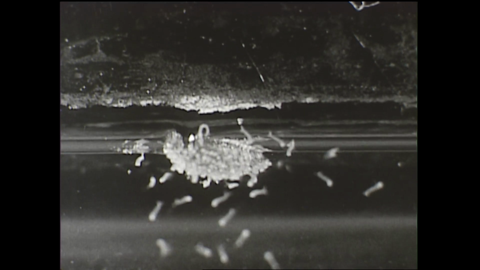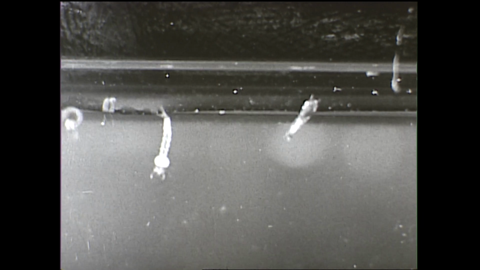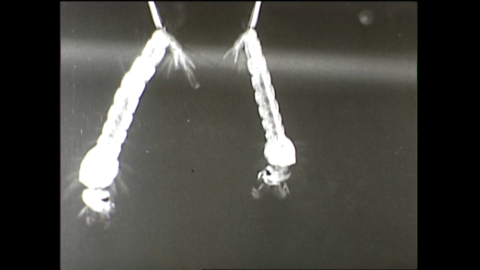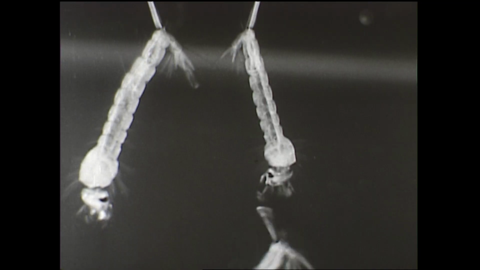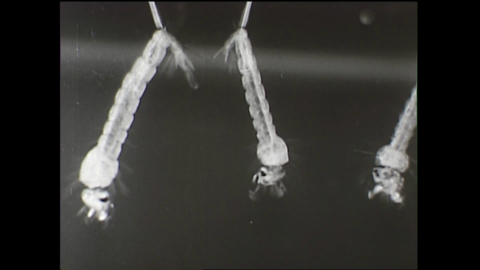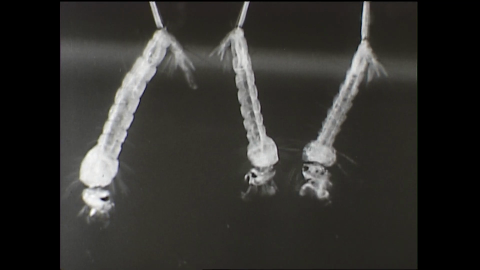The larvae squirm and pull free from the egg cases. The larvae come to the water surface to breathe. Each larva breathes through a tube called a siphon at the end of its body. Tiny brushes at the mouth feed the larva by sweeping in small bits of food, along with a little water. The larva is commonly called a wriggler.